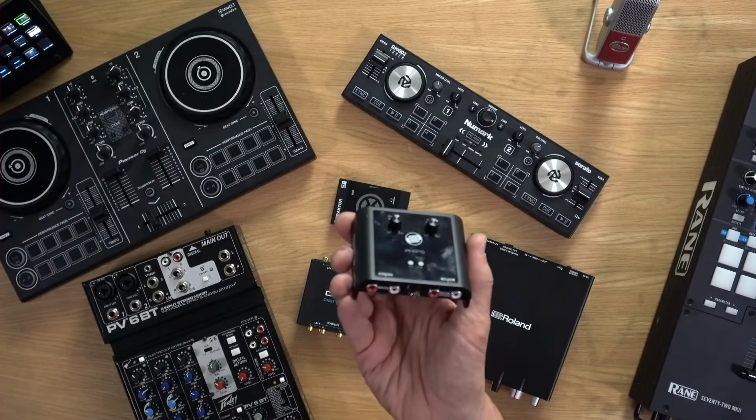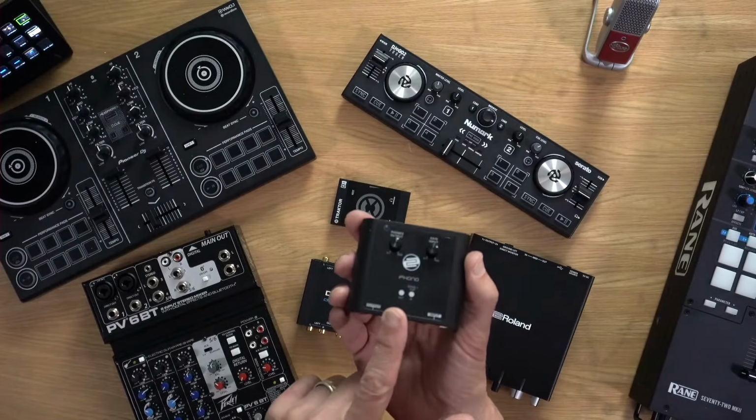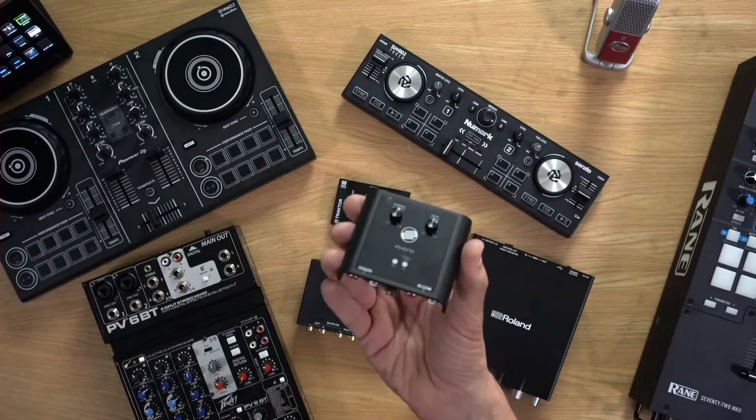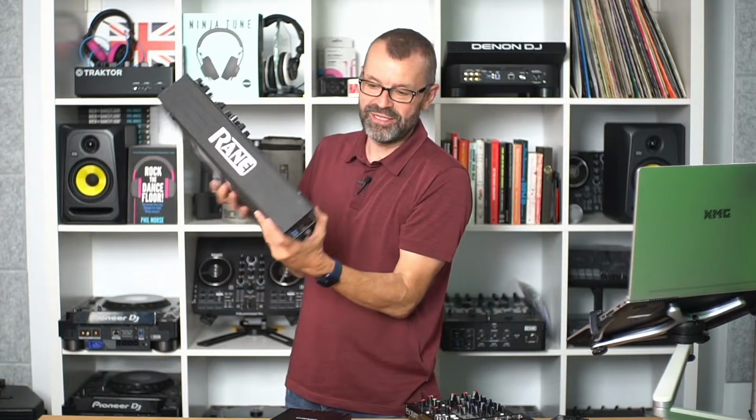And record decks have got a very low output, so this has got a little preamplifier in it before it gets to the computer to make the record deck loud enough to record. But hey, if you've got a modern mixer that can accept record decks, you can use its audio interface to record. You just plug the computer into there and use the mixer to get that audio digitized and into your computer. What else have we got here then? I think we've pretty much covered all the things in front of me that have got audio interfaces built into them. Should you buy one?